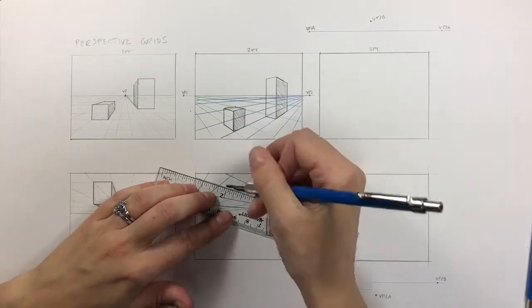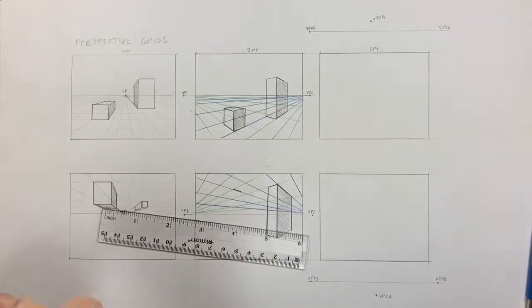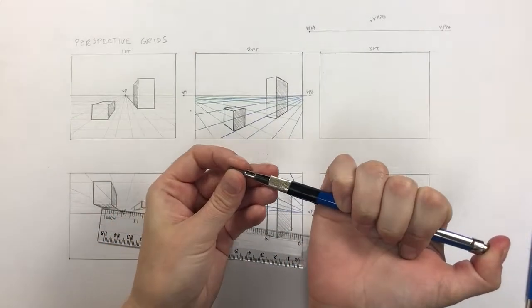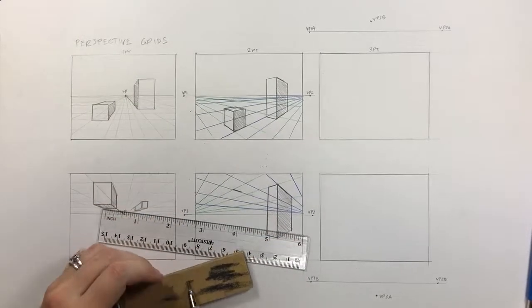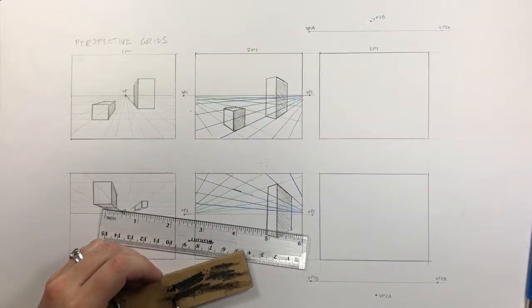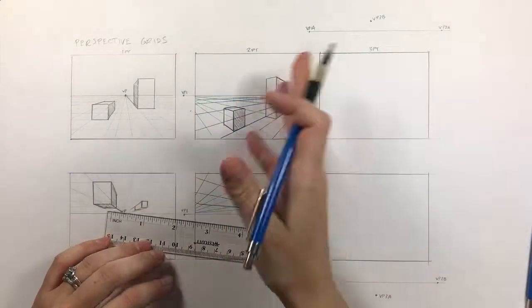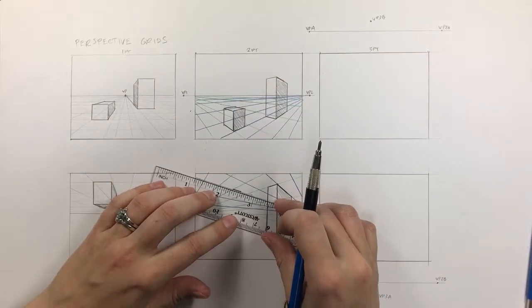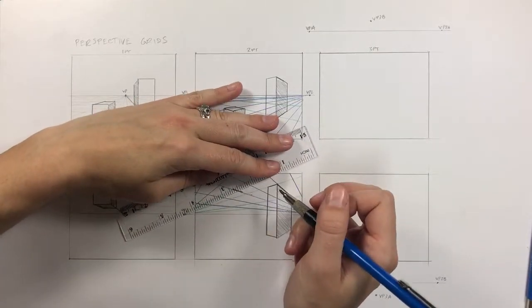So let's do one right. Whoops. That's okay. I could just take more lead out. And it just needs a little sharpening. Don't know my own strength. Okay, let's try that again. Do here.